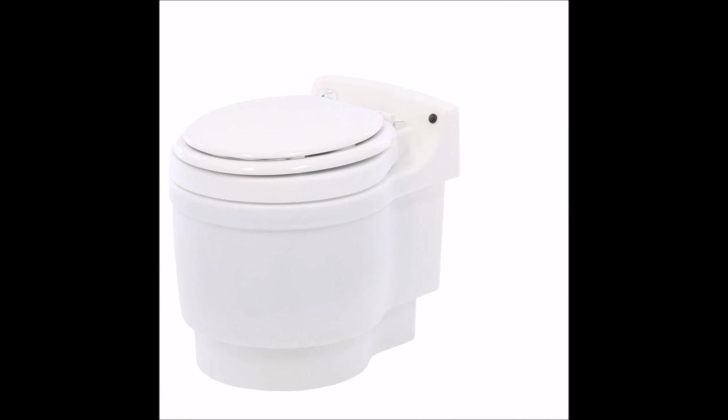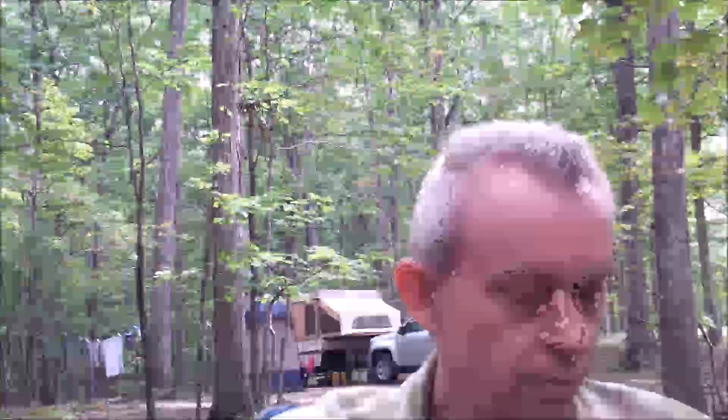Number 2, a porta-potty. Some people call these a compost toilet, and they're not really compost toilets, because compost means it would turn into dirt, through whatever processes nature does. That's not what this is. You can buy porta-potties that are battery operated, and these are non-chemical.